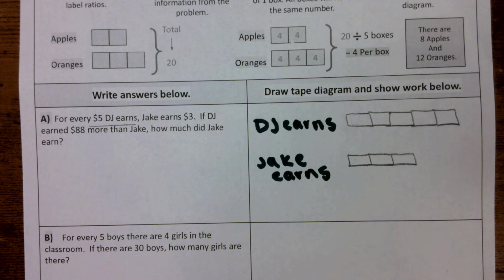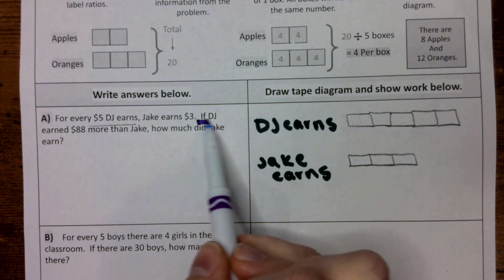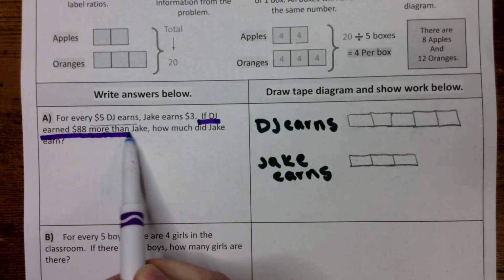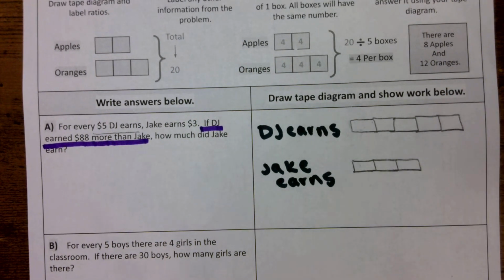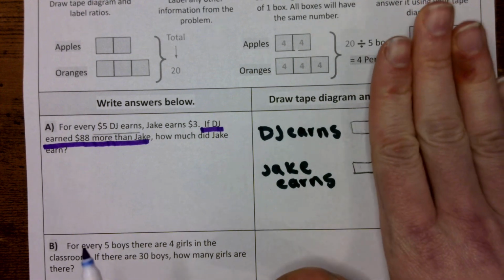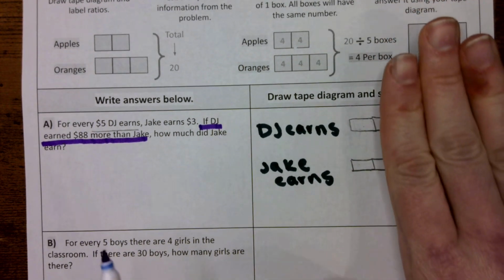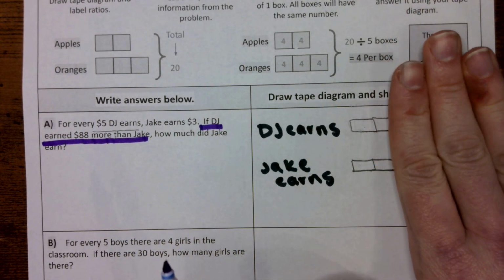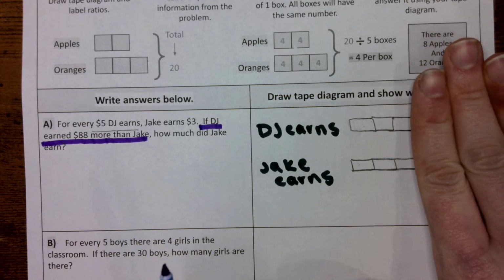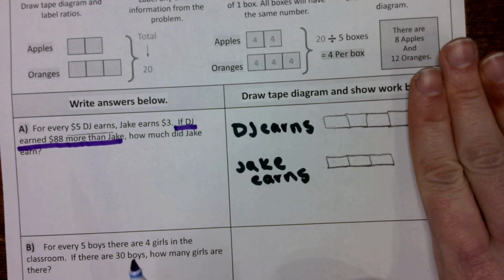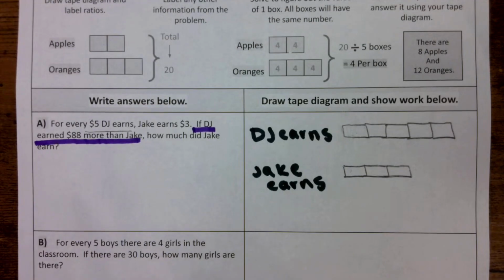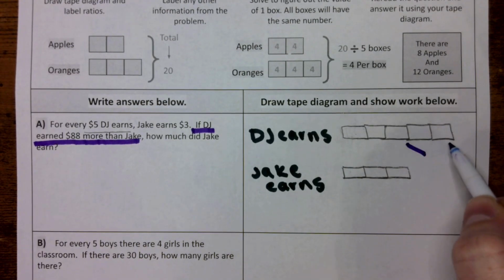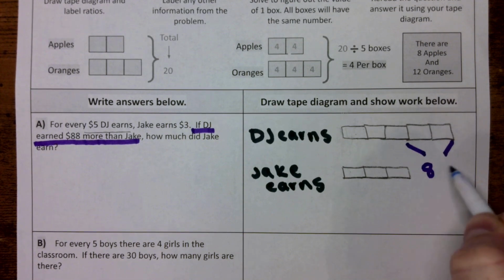Now let's label other information from the problem. It says if DJ earned $88 more than Jake. Okay, so the part we can represent as more, ignore the markers on my hands, but you can see that our boxes are equal here, equal up until here, and then Jake has nothing. So these boxes are more for DJ, and so we can label those 88.